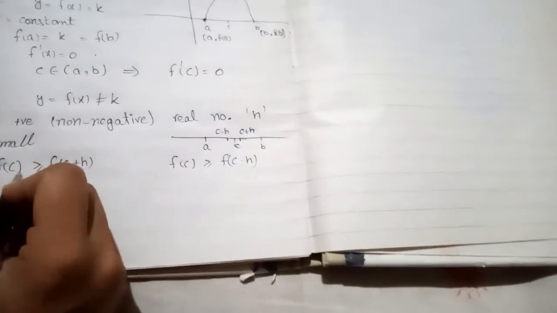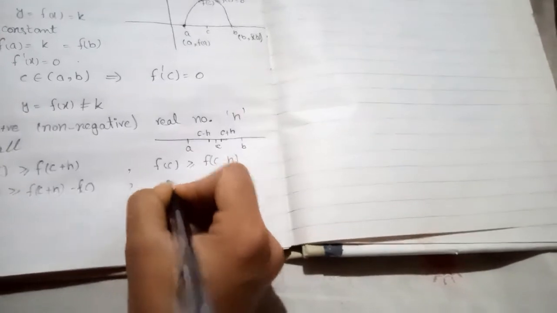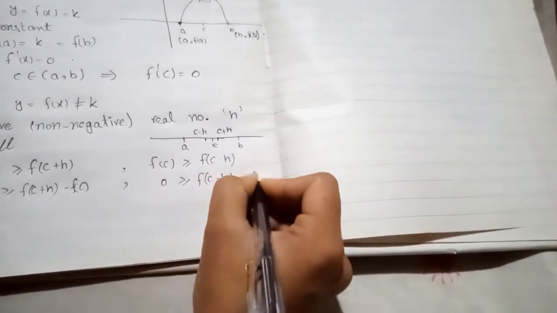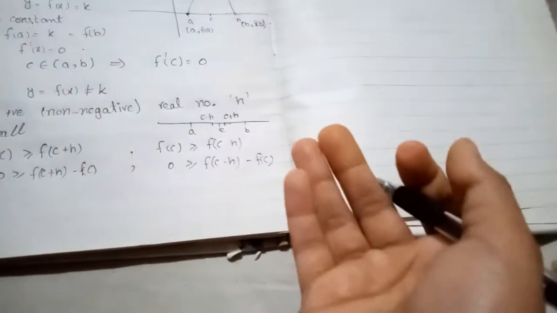If we solve these inequalities, then we have 0 greater than or equal to f(c+h) minus f(c), and here 0 greater than or equal to f(c-h) minus f(c).